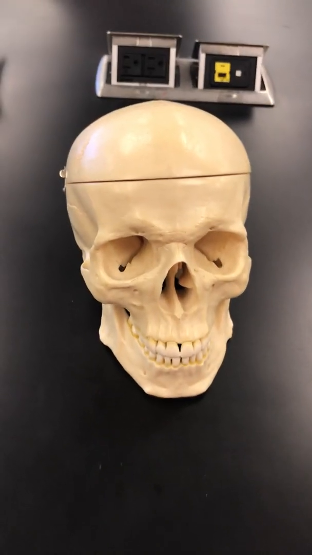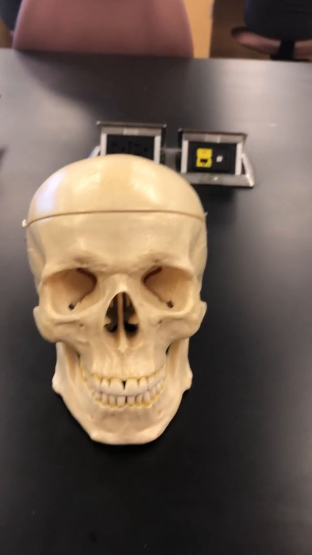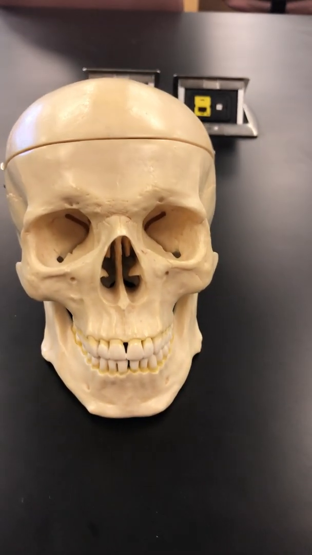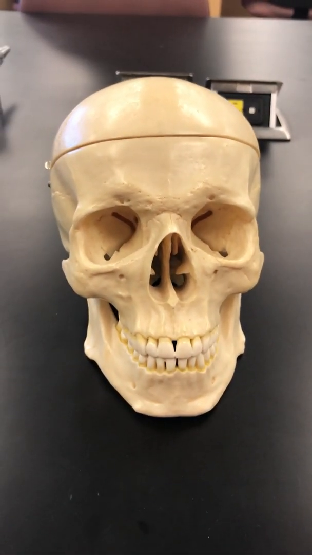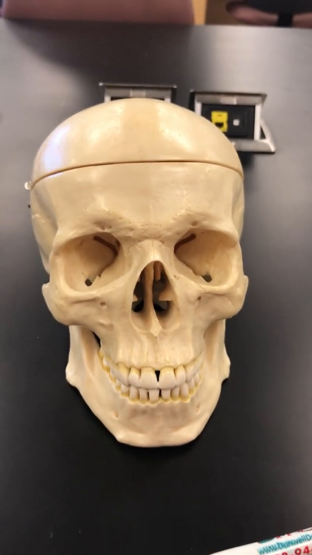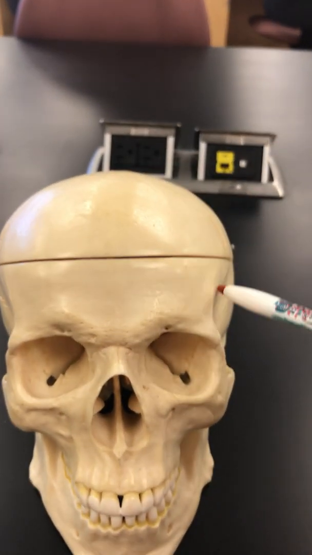At the skull right here. Now on the skull, we see the skull region right here, and we're going to see that there are going to be a lot of holes called the foramens. Now in terms of the skull, we have parts that are part of the cranium and part of the facial bones. The cranial bones include the frontal bone right here.